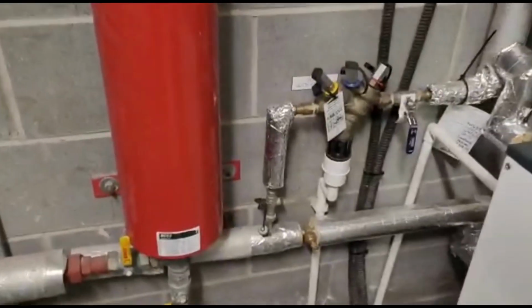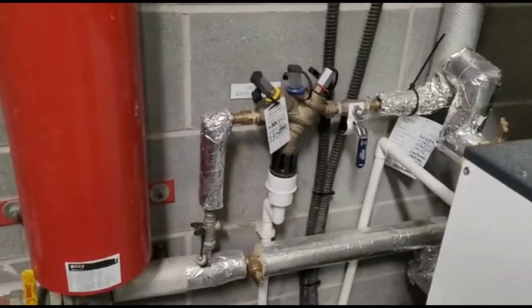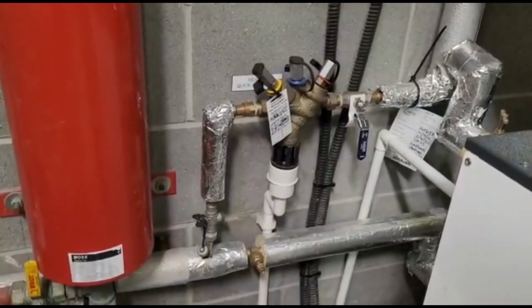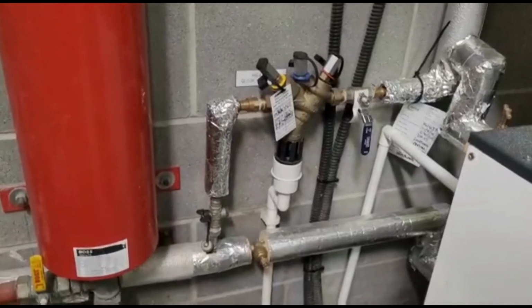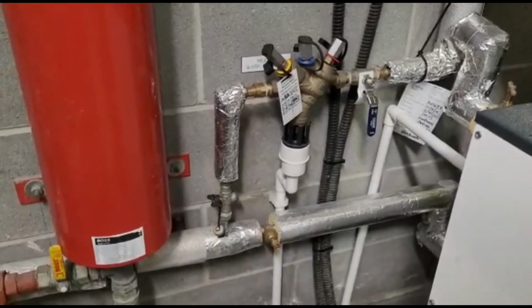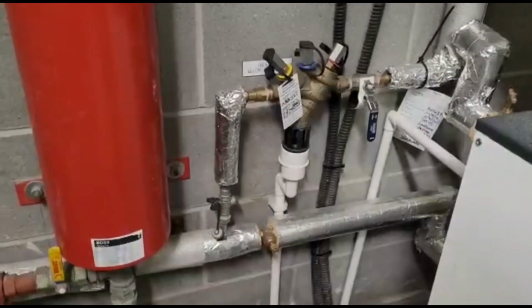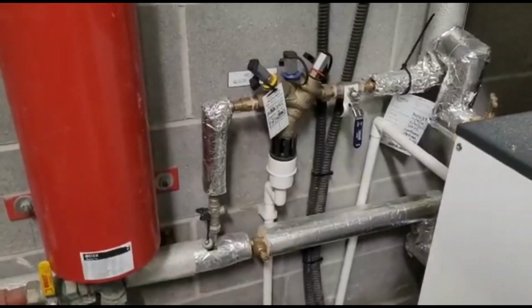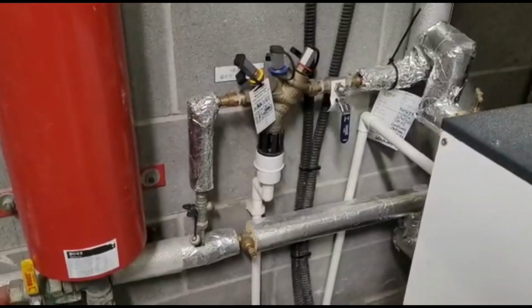Right, something you might not come across. We don't have filling loops. We have RPZ valves. This is so it all comes back into the water system. These have to be serviced every year, and you have to be licensed to service them. Yeah, cool.